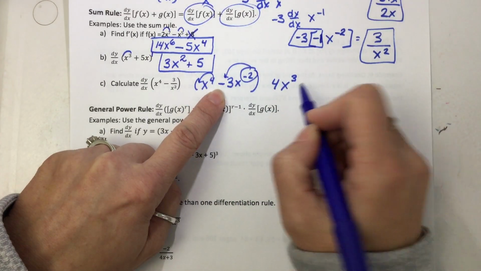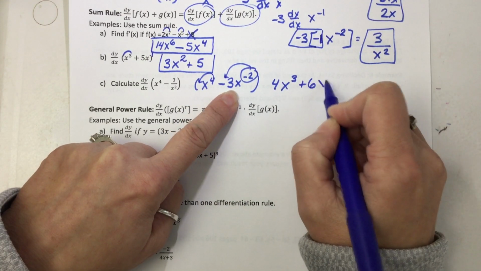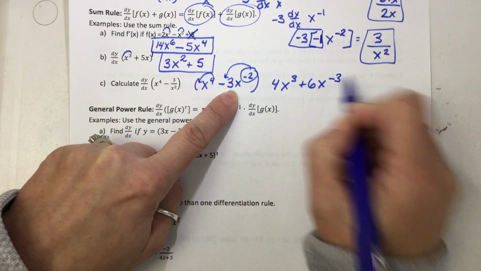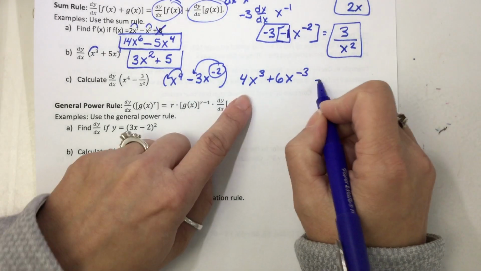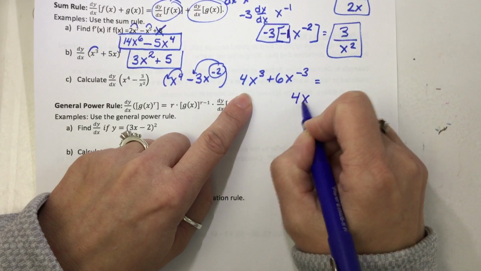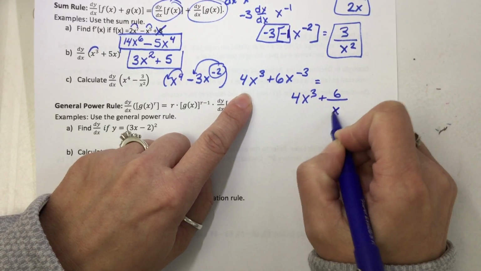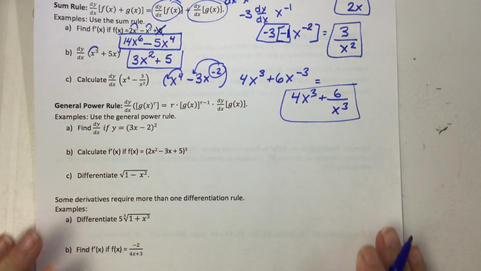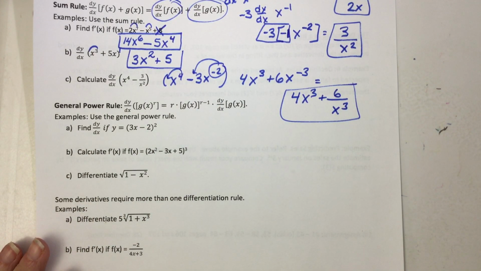Negative 2 times a negative 3 is positive 6. Keep the x, reduce the exponent by 1. Now it's a negative 3. So my final answer would be 4x cubed plus 6 over x cubed. So that's what the sum rule is.